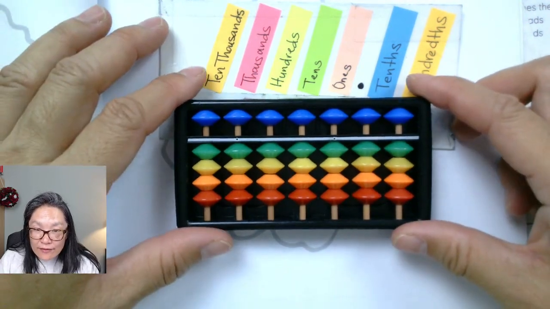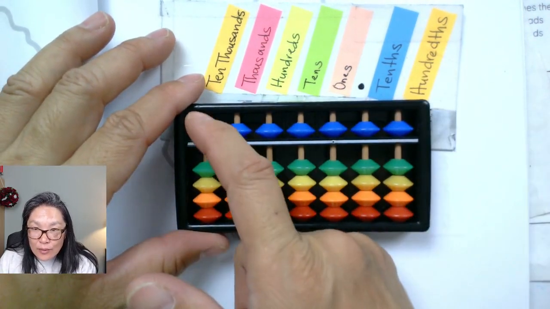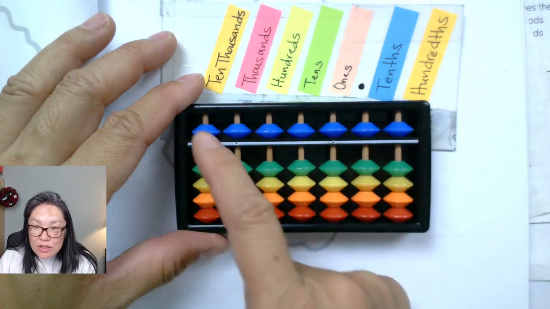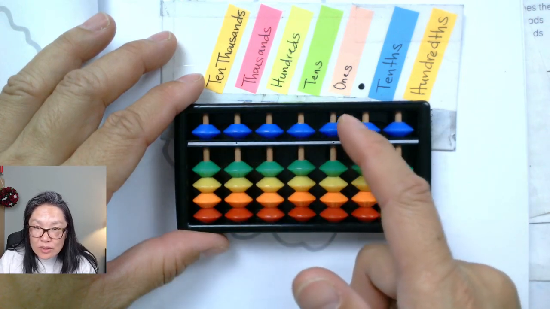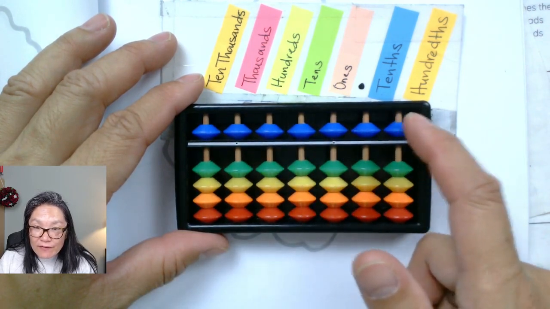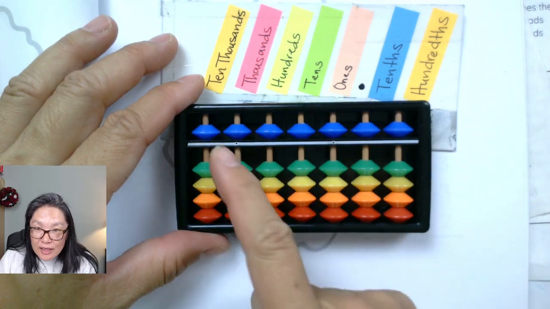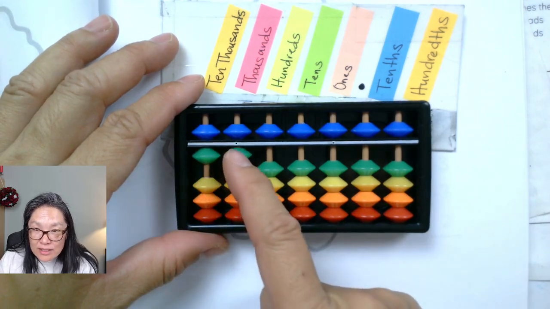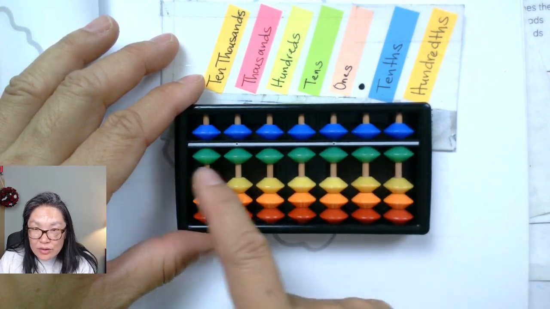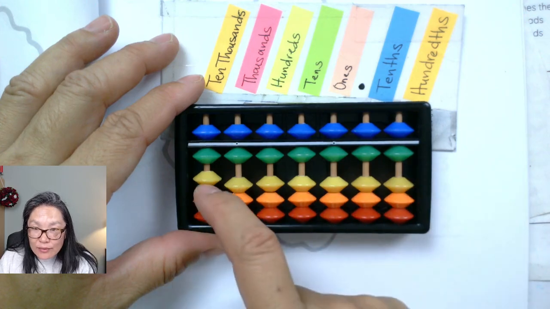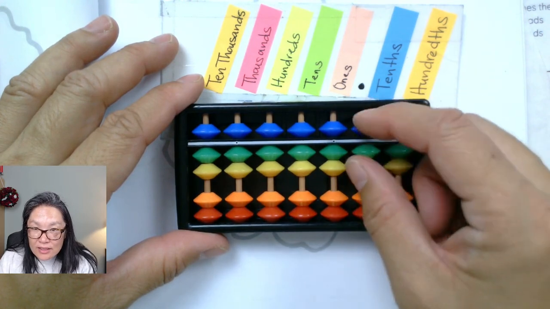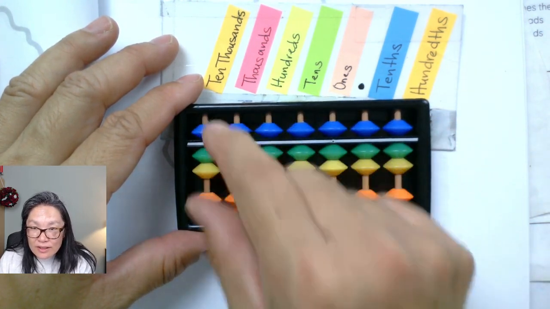And then 5 is like this. When the top beads are touching the horizontal bar, that's being counted. So all of these beads that are touching the horizontal bar is being counted. So this is 5, 5, 5, 5, 5. If we do 6, notice that the bottom bead is touching the horizontal bar. These are all 6s. And then we have 7s. This is what 7 looks like.